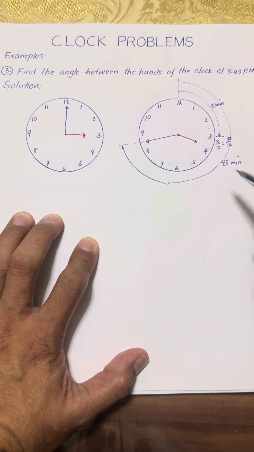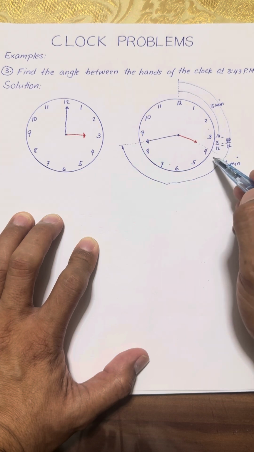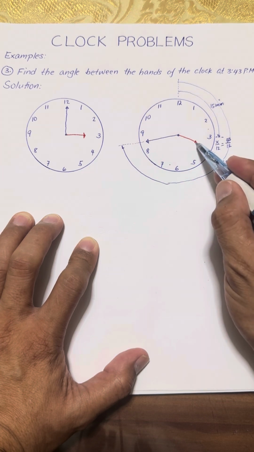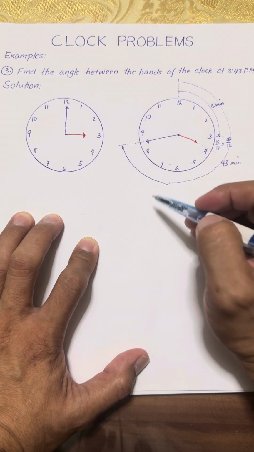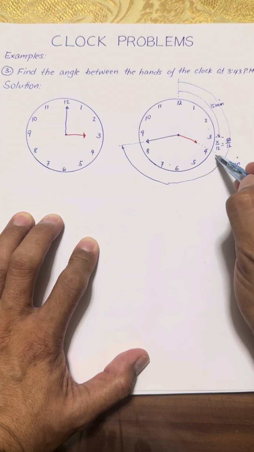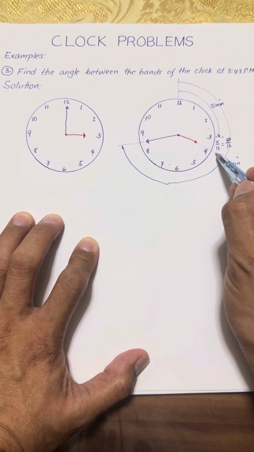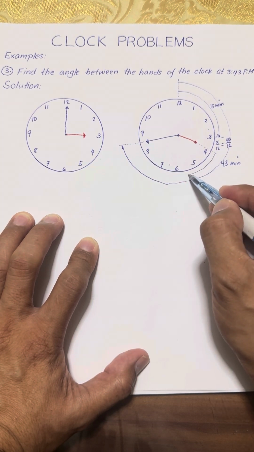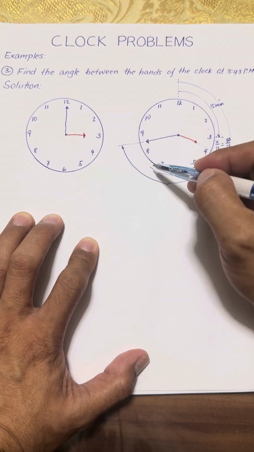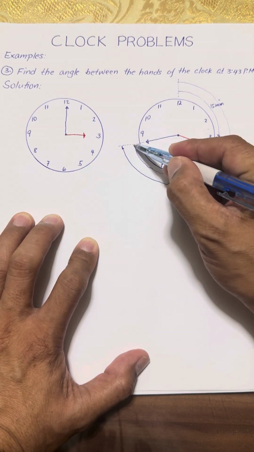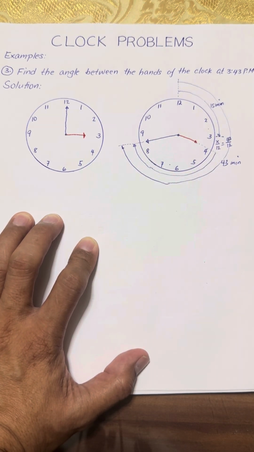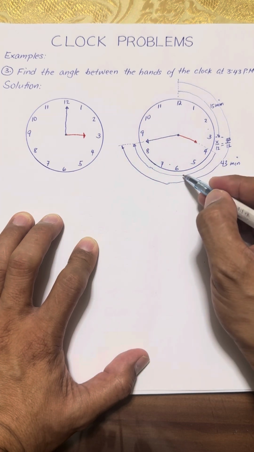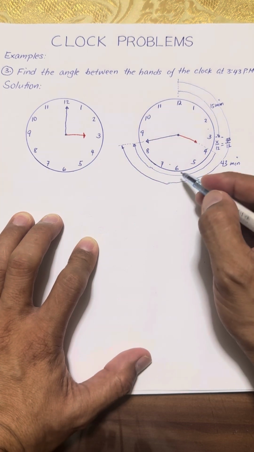And now, what's the distance between the hour hand and the minute hand? So this is the distance. Okay, so we don't know that, so we can represent that as any symbol.